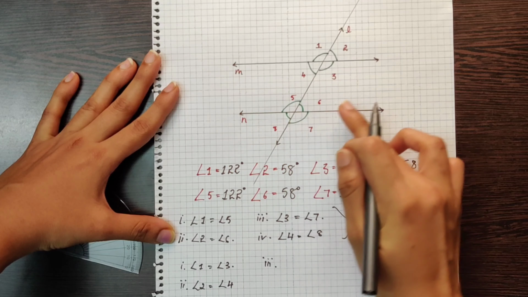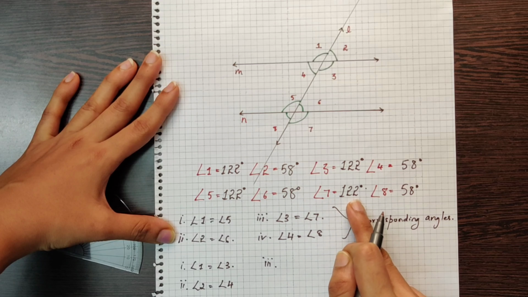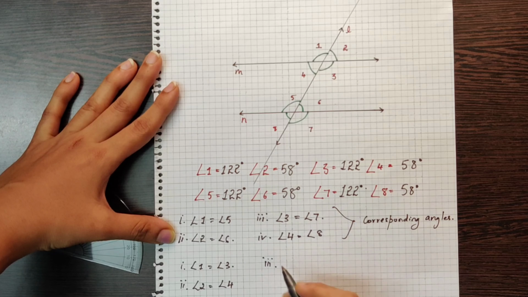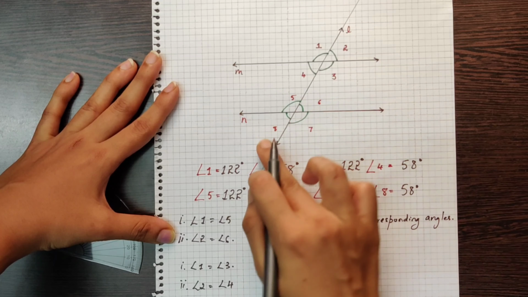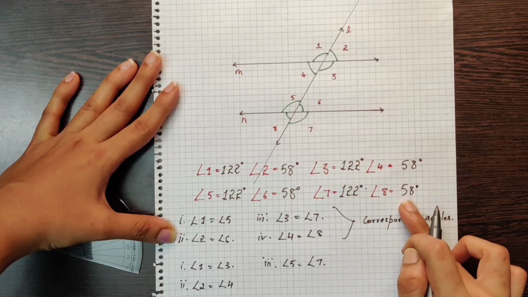Similarly, at the other point, we have angle 5 is equal to angle 7, and angle 6 is equal to angle 8.